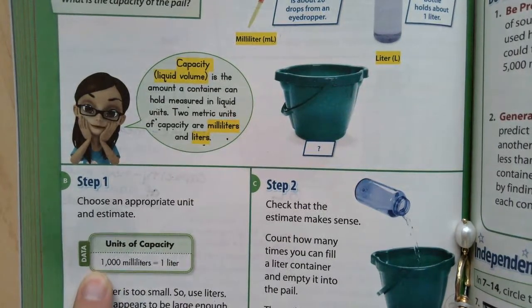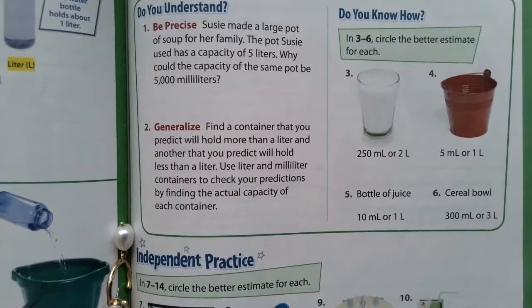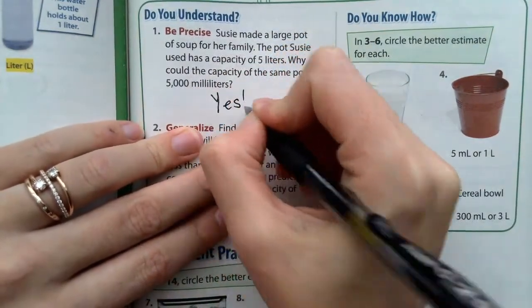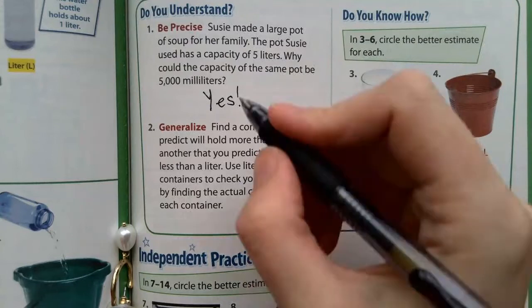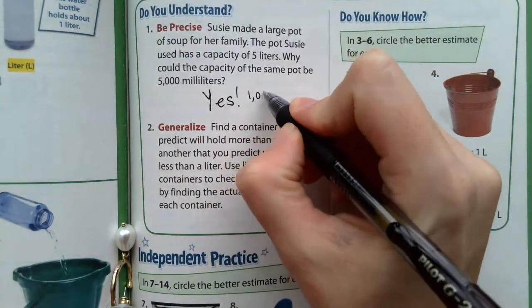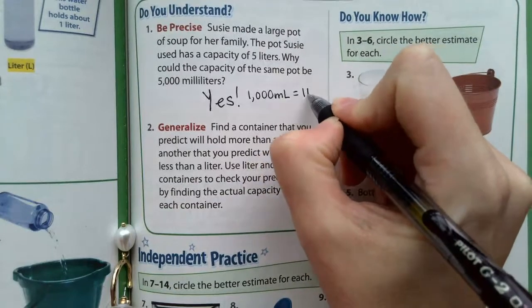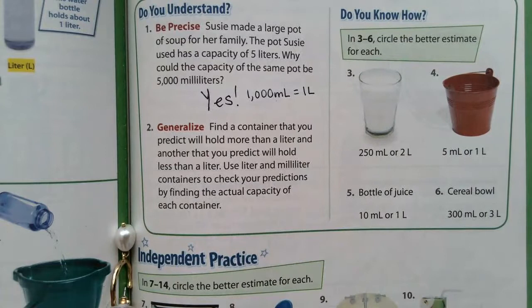So that's 5,000 milliliters. So the answer is yes. And then we can write that 1,000 milliliters is equal to 1 liter. It's a capital L for liter.